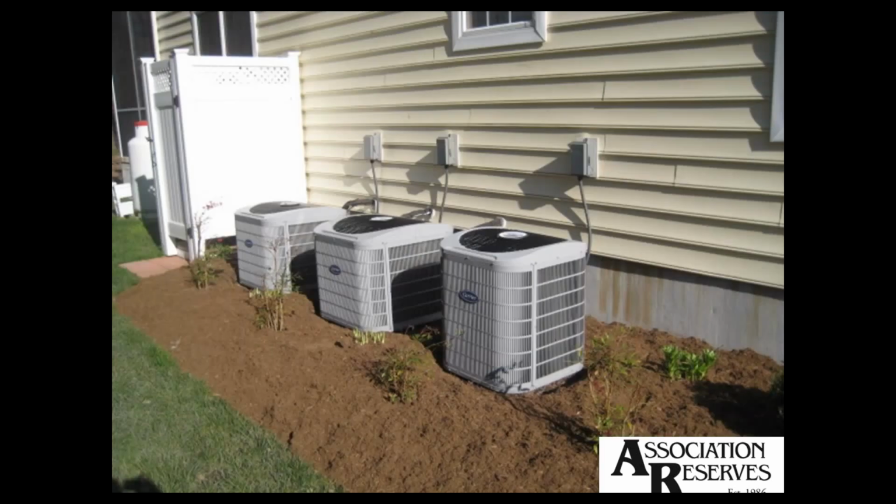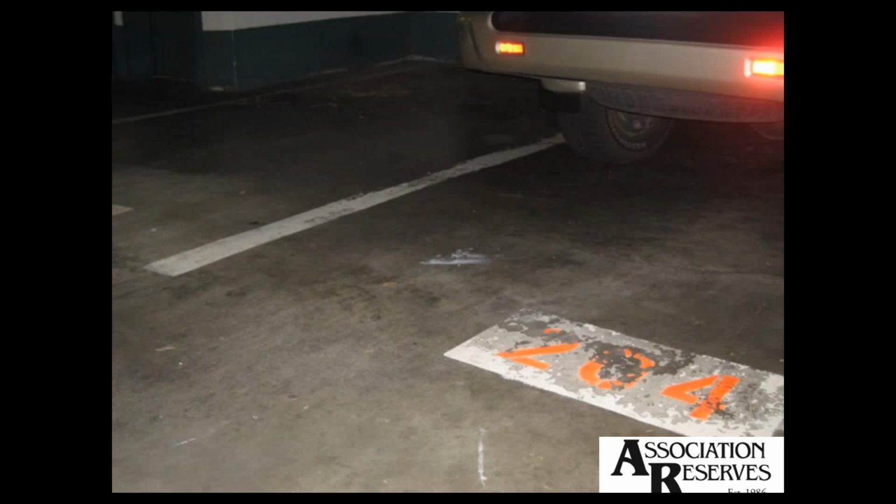At this association, the governing documents say that air conditioning condensers are private property. They belong to the individual owner. So even though they're on common area, in the landscaped area, they failed test number 1 and shouldn't appear in the reserve component list. And this association has concrete underground parking. The structural elements are expected to last practically forever, so because it doesn't have a limited useful life, it fails test number 2 and shouldn't appear in your reserve component list.